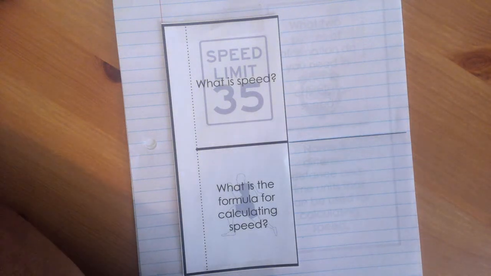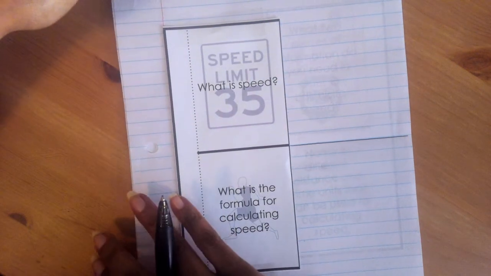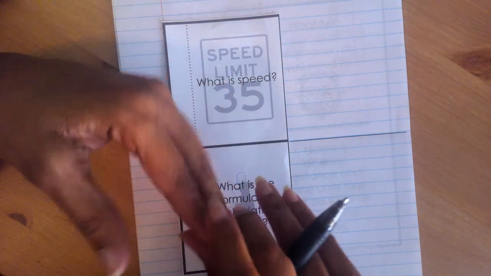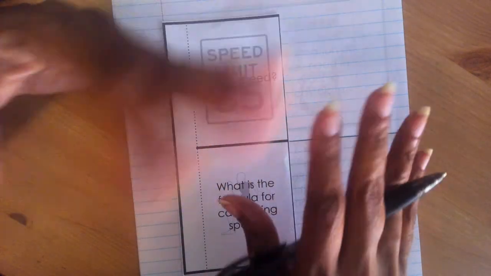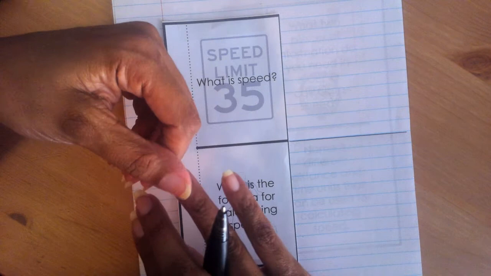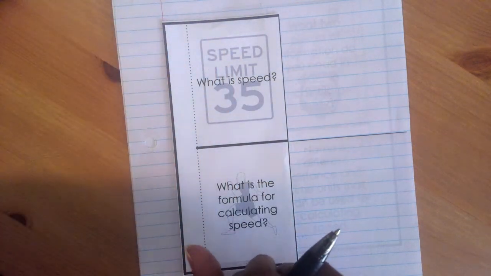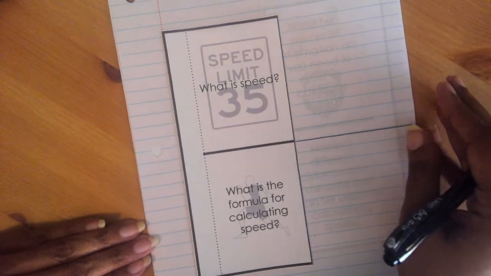Hello, this is Ms. Brown, and I am going to do a review for you on speed. I heard that you are having a little bit of trouble with understanding speed and calculating speed. So what I'm going to do is go over the definition of speed and then do some practice problems, and hopefully this will help you.